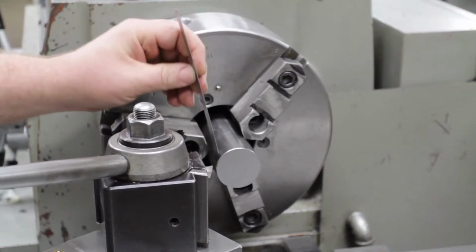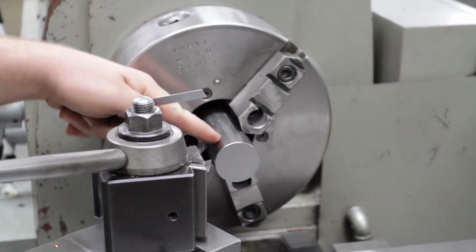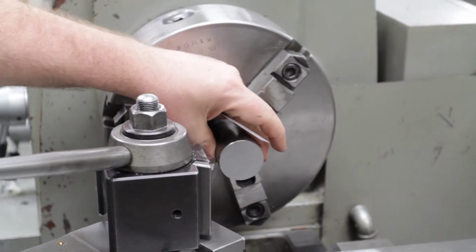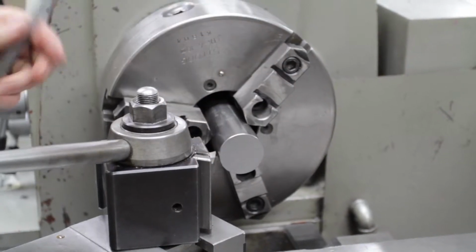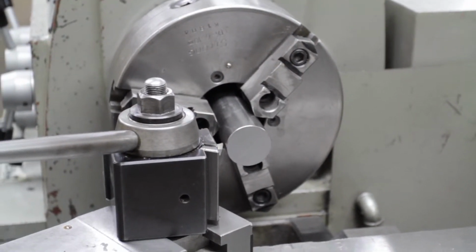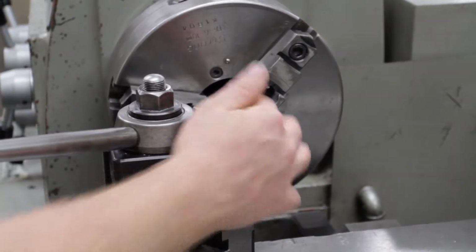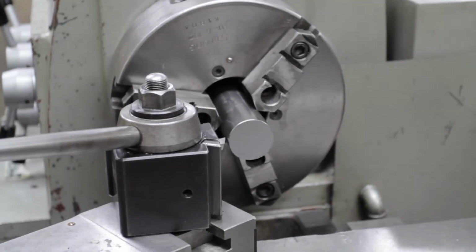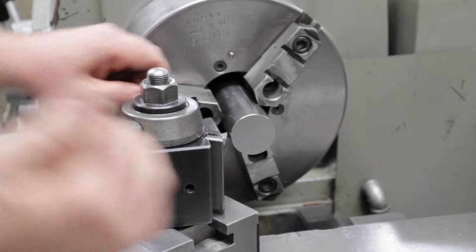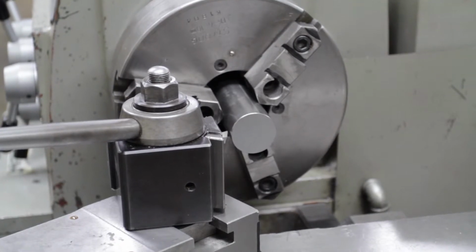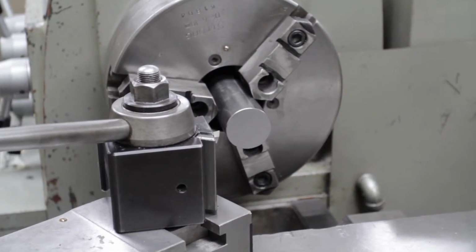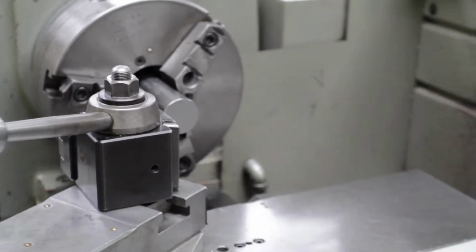So this method works and it's quite accurate, but it only works if you have a round workpiece in your chuck. If you had a square workpiece or some other unusual shape, then you'd want to compare your tool to the tailstock. So I know my elevation is good. I can clamp my tool holder. And we can begin our machining process.